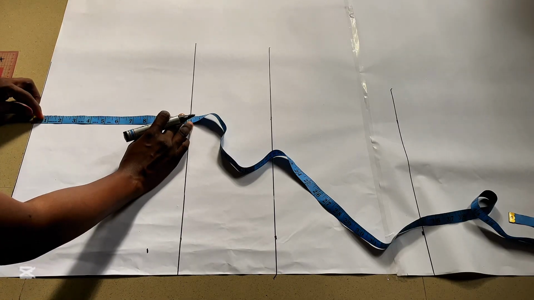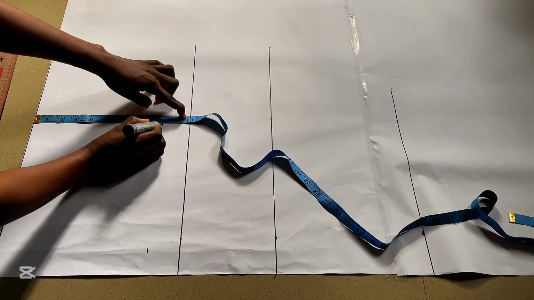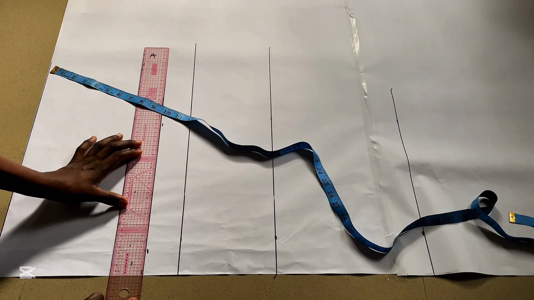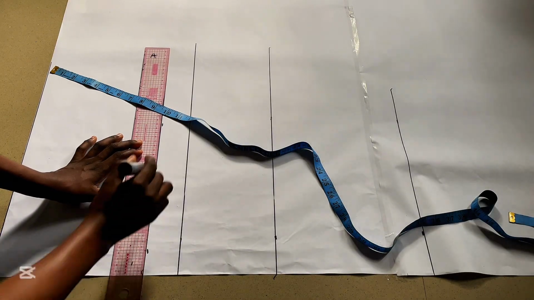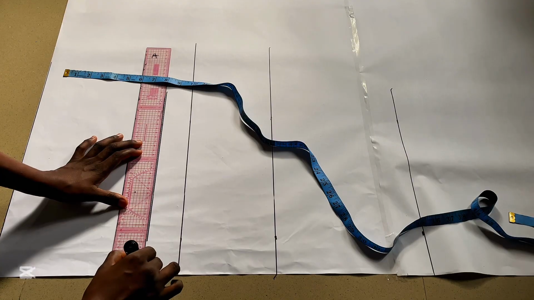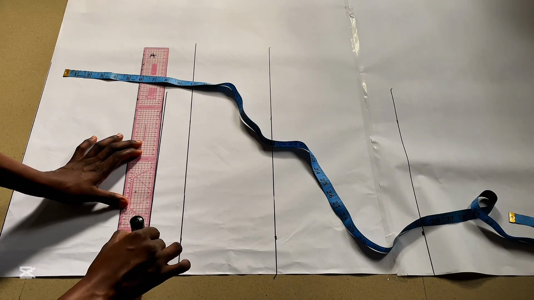From the bust line, we're going to measure 2 inches upwards. That will become our chest line. So it's from the chest line that we're going to be creating our armhole measurement. If you're following me, you draw your line. If you're a beginner, please make sure you use a pattern paper so that you will not be doing trial and error on your fabric.